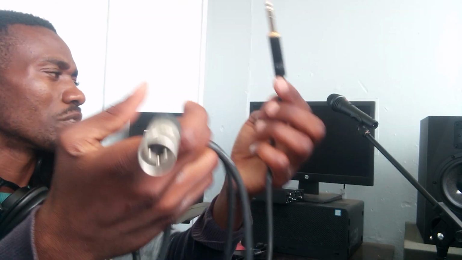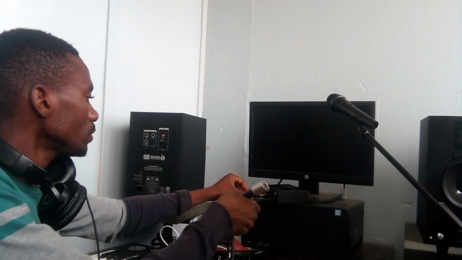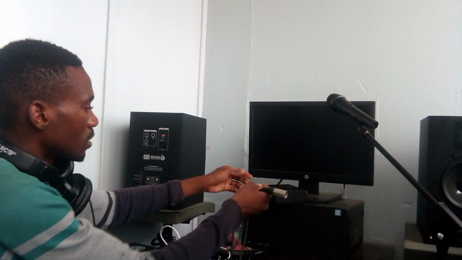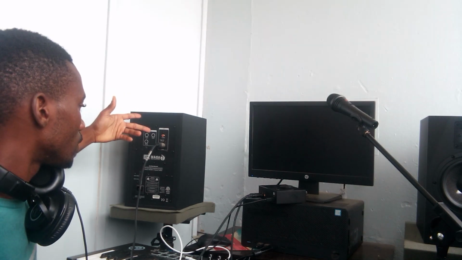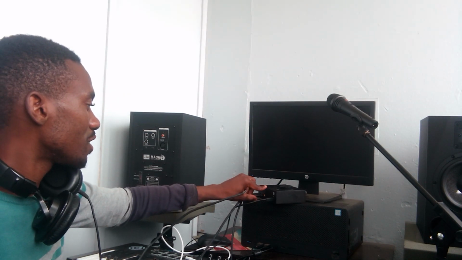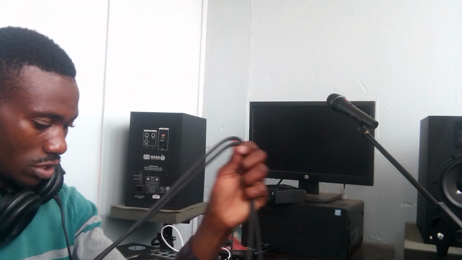So this is my speak-on cable that I'm using here. I connect it to my sound card, to my audio interface, like this. This is my audio interface output to my speakers. So that's how we use this cable in our case. Some speakers don't actually use this type of connection. Some use the same cable I showed you, the unbalanced cable, for other connectivity.